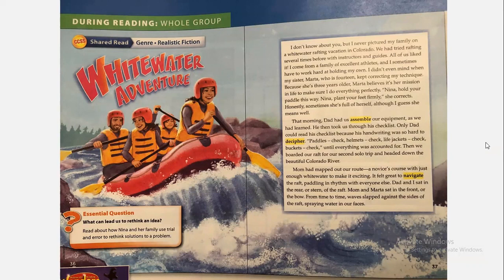I don't know about you, but I never pictured my family on a whitewater rafting vacation in Colorado. We had tried rafting several times before with instructors and guides. All of us liked it. I come from a family of excellent athletes, and I sometimes have to work hard at holding my own.